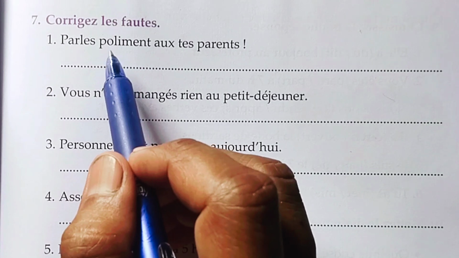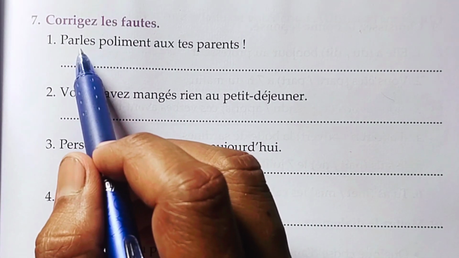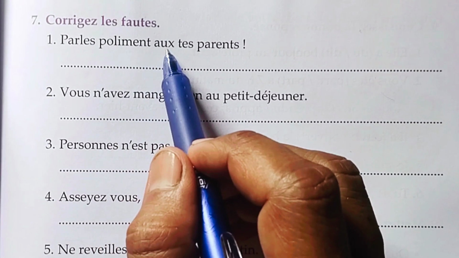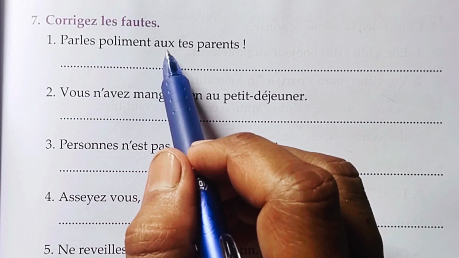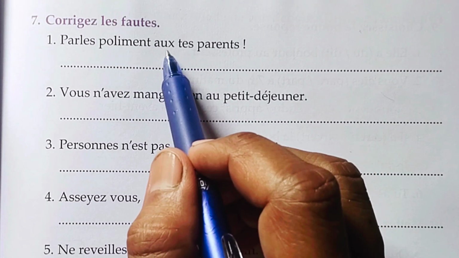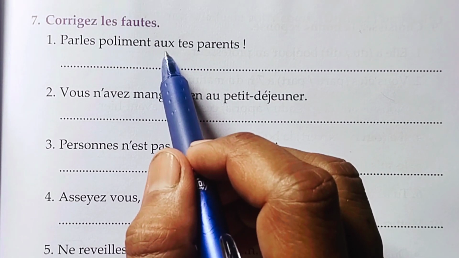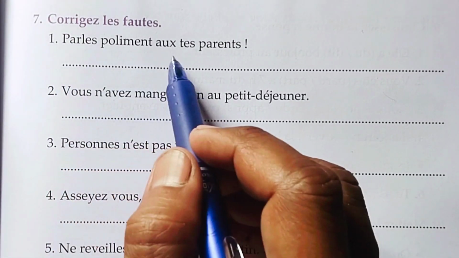If we are doing simple present tense in French, then we use this conjugation with tu subject, but here we don't use s. And one more thing, we don't use a contracted article. We use just a simple preposition, because before any possessive adjective we don't use a contracted article. So the answer will be: parle poliment à tes parents.